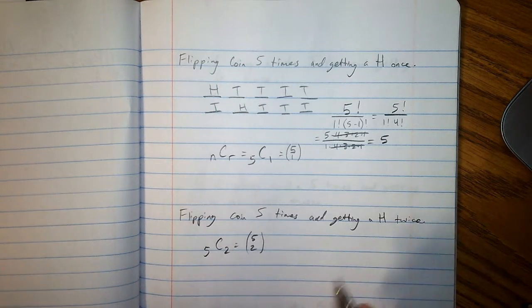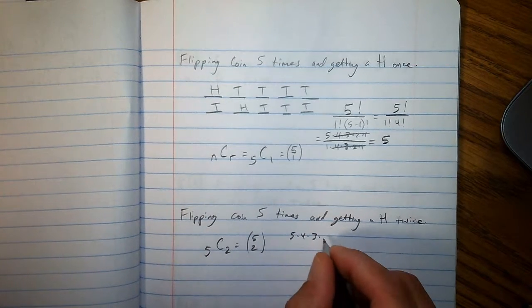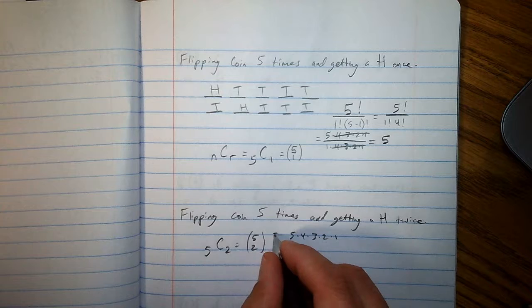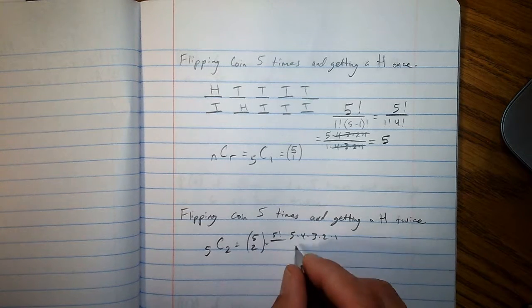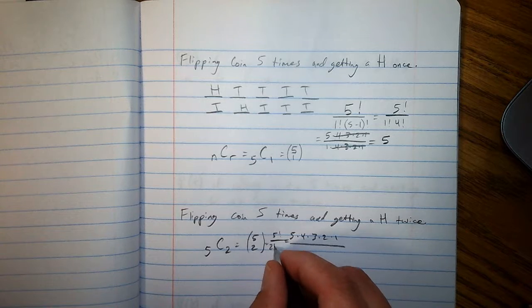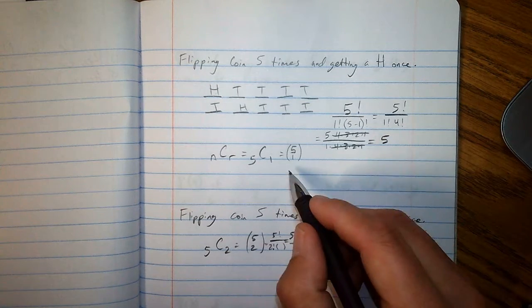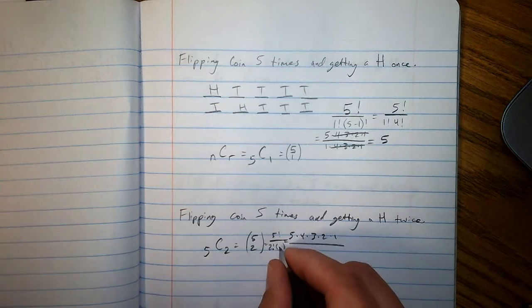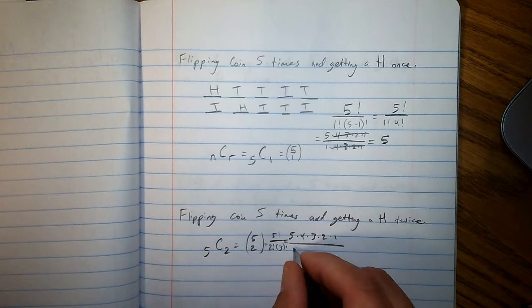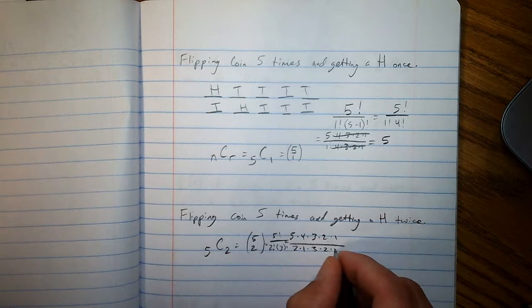So if we look at this, that would be 5 times 4 times 3 times 2 times 1. Sorry, that's a 5 factorial. That's going to be a 2 factorial. And that's 5 minus 2 factorial. So that's going to be 5 minus 2, which gives us 3 factorial. So that's 2 times 1 times 3 times 2 times 1.